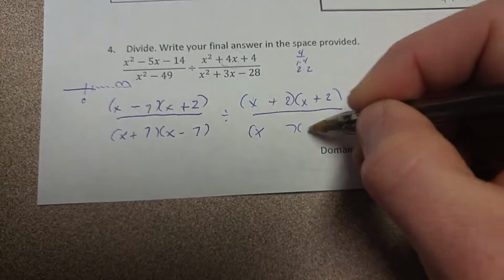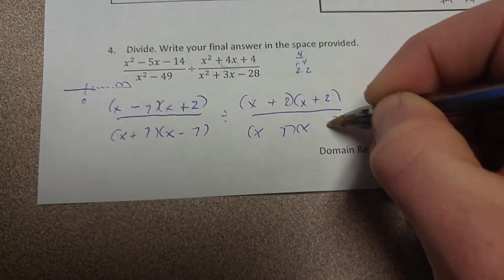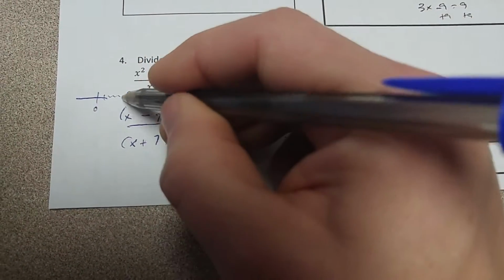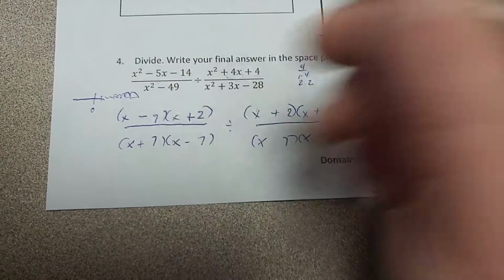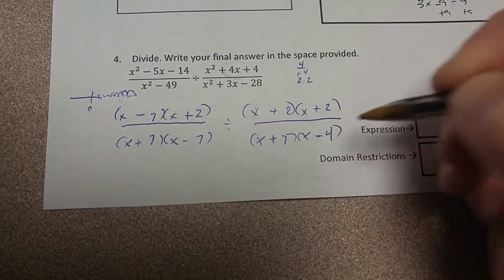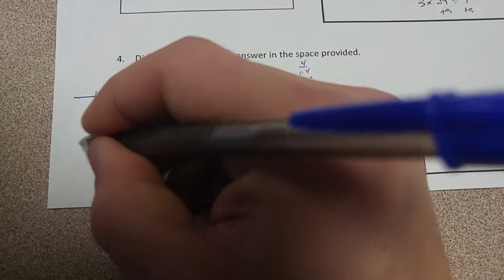And then 28 is 7 and 4. And now I do want positive 3. So if I start at positive 7 and I subtract 4, I will get to 3. So positive 7, negative 4. That's the first step, factor.